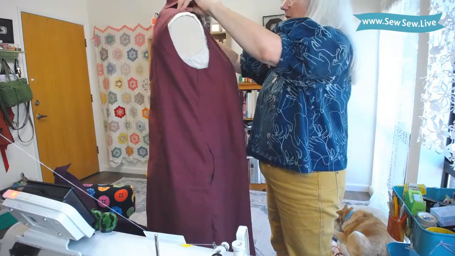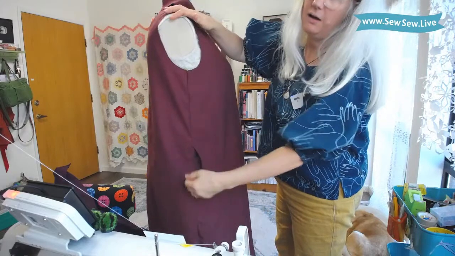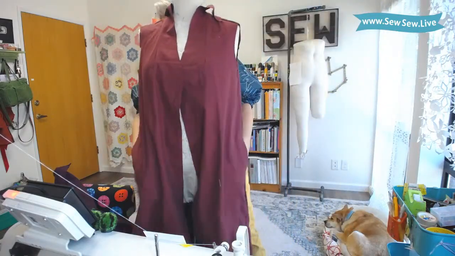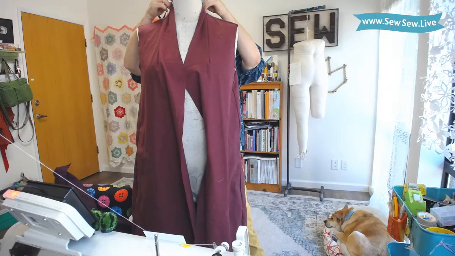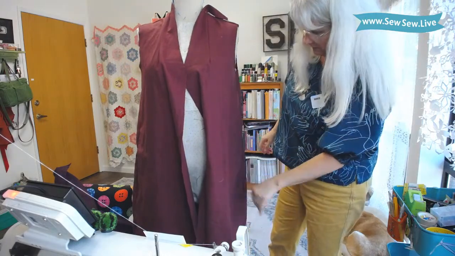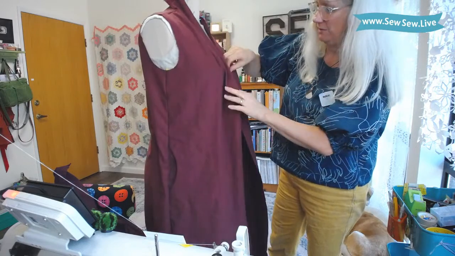It needs to be more up. There's the pocket. I never did determine if this was my size or not, too. I think it might be a size under me, but I can't remember.